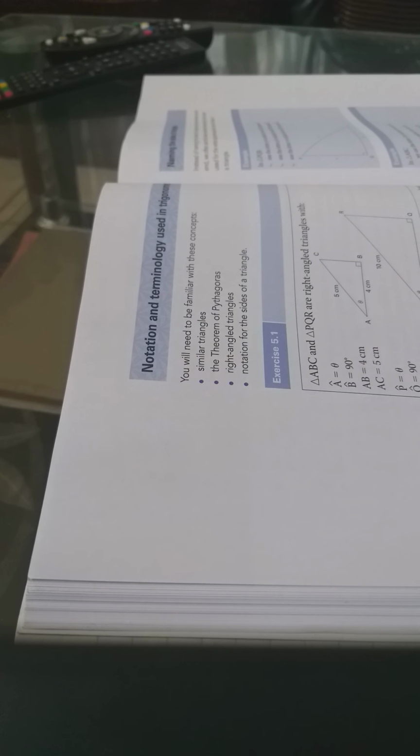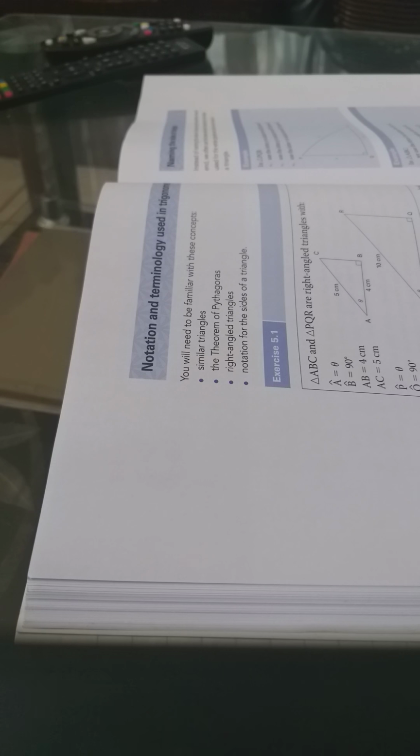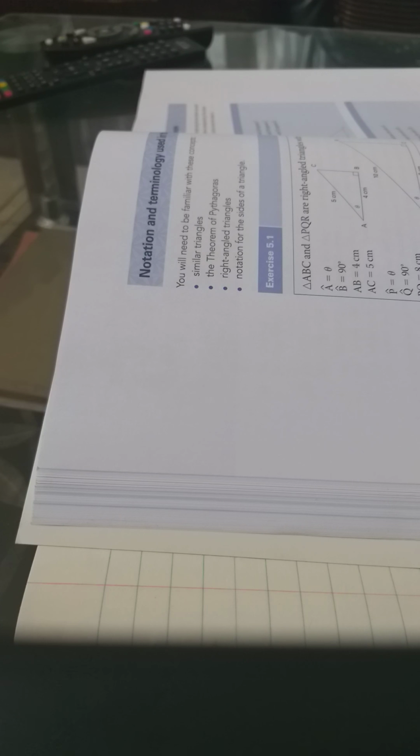Remember, when you talk of similar triangles, when I give you two triangles and I say prove that these two triangles are similar, what we needed to do was to prove that the angles are equiangular. So you're looking at the two triangles. This angle on this triangle is equal to this one, and you must give me a reason why.